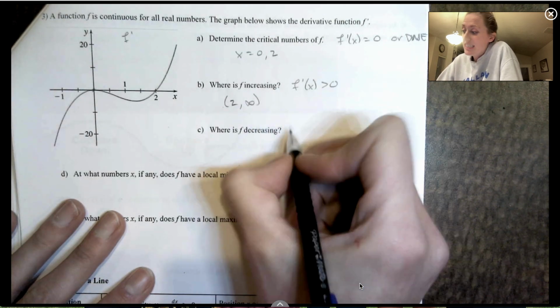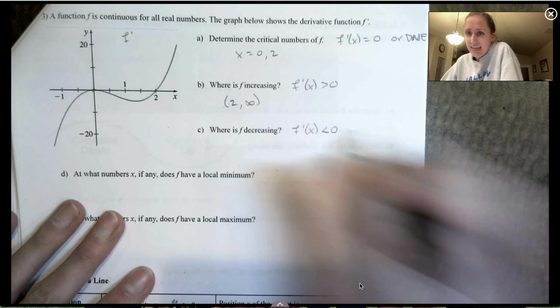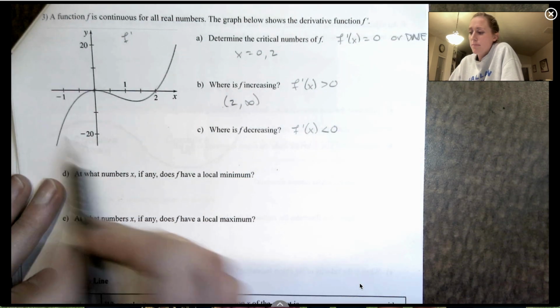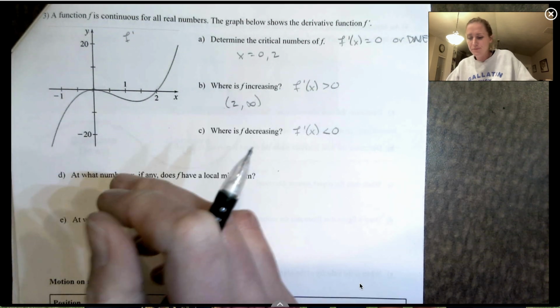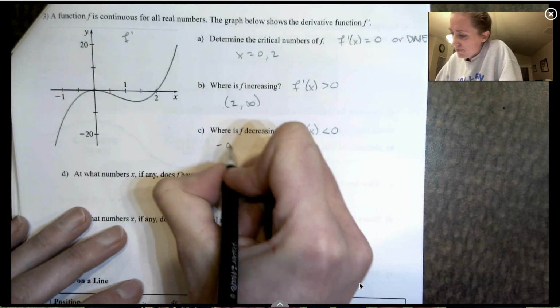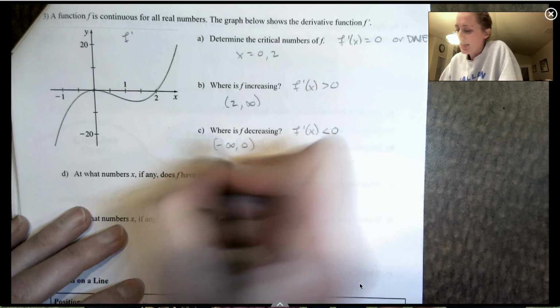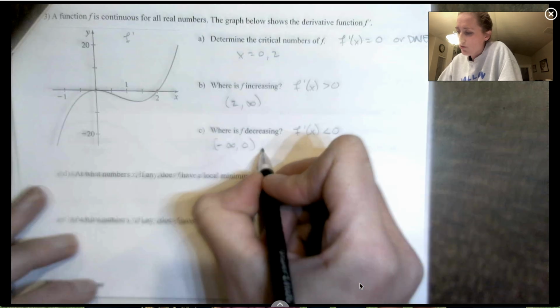Okay, where is f decreasing? So we look at where the derivative is negative. So I'm looking for where it is below 0. So I'm actually going to put negative infinity to 0. And I'm going to separate here because I do have a critical number that happens here. So I'm going to write these as two intervals.